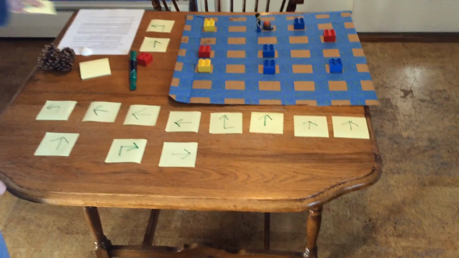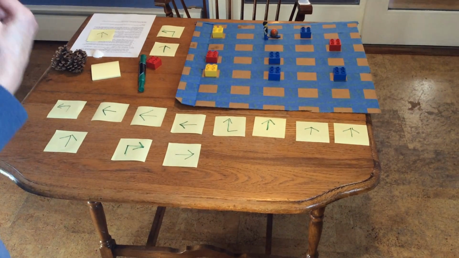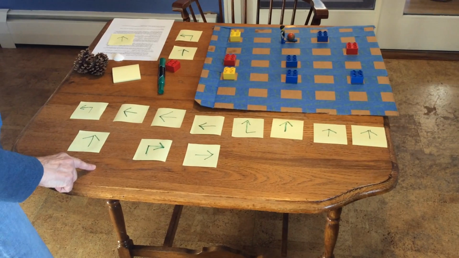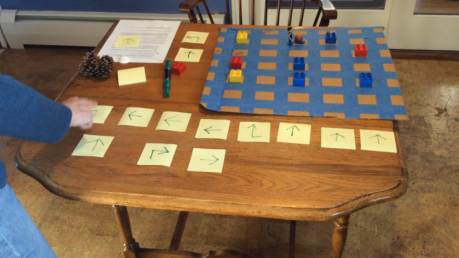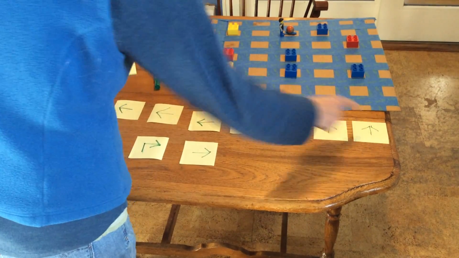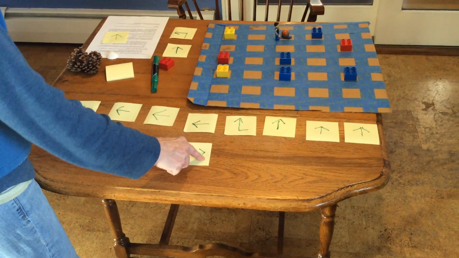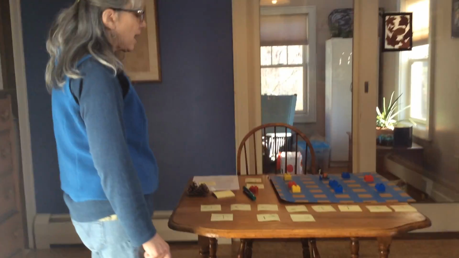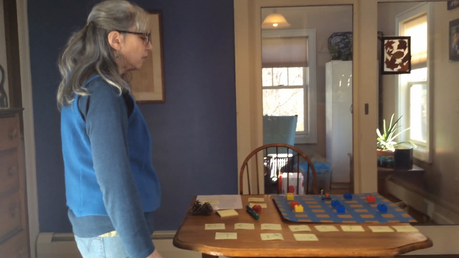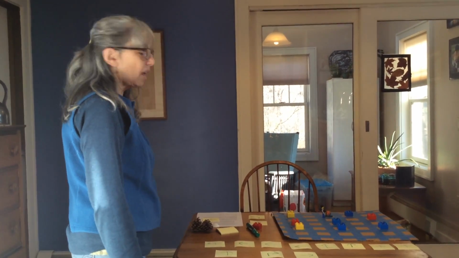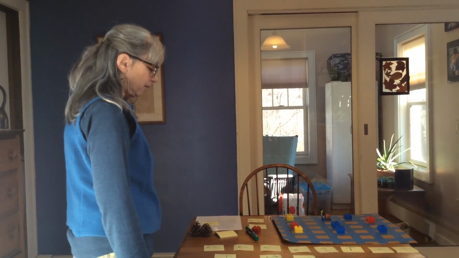He's won the marble. So then you want to count how many turns did it take? How many pieces of paper? How many directions? 1, 2, 3, 4, 5, 6, 7, 8, 9, 10, 11. Took 11. The question is, is there a faster way to get there? And that's the challenge. Challenge your child to find the fastest way to get there.